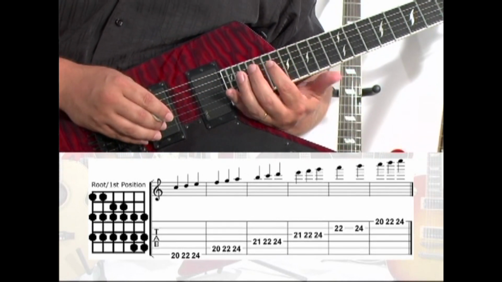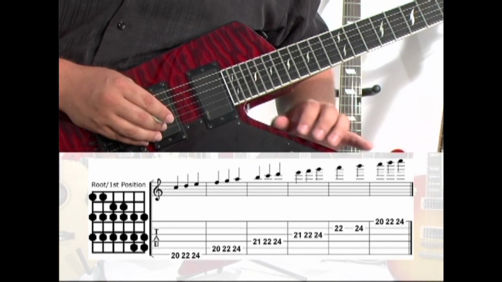These higher positions are kind of hard for me to get to, but I'm going to attempt it just for the sake of the viewer.